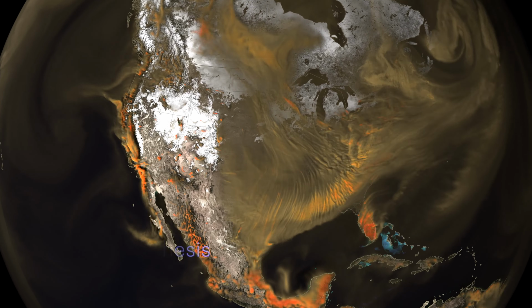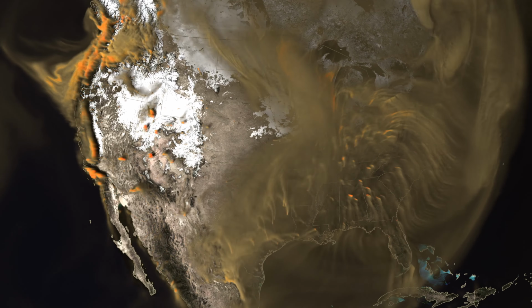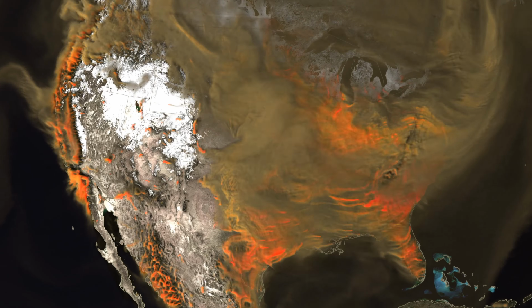Earth's land and oceans absorb about 50% of carbon dioxide. These are natural carbon sinks. Plants take up carbon dioxide during the day as they photosynthesize and then release it at night through respiration.